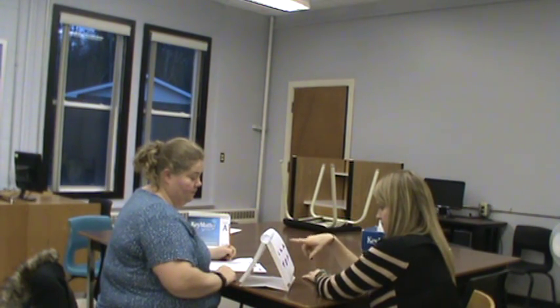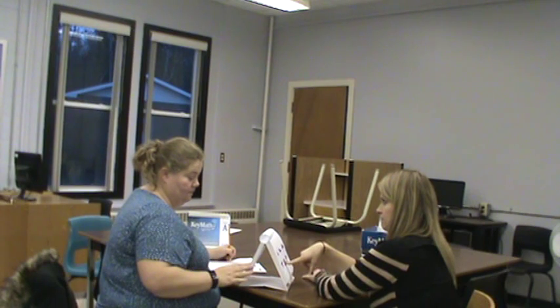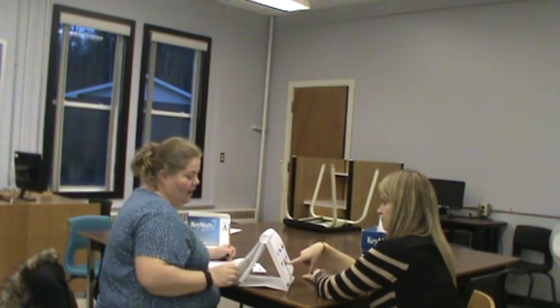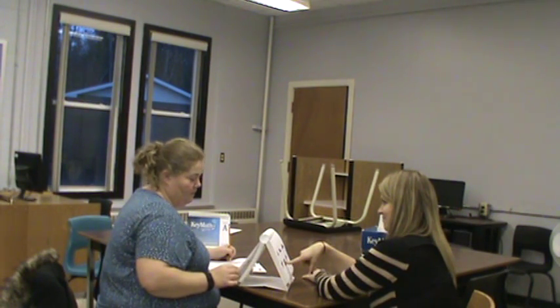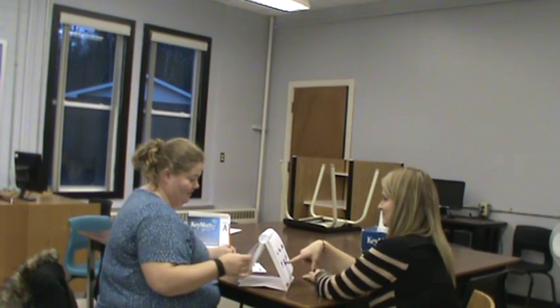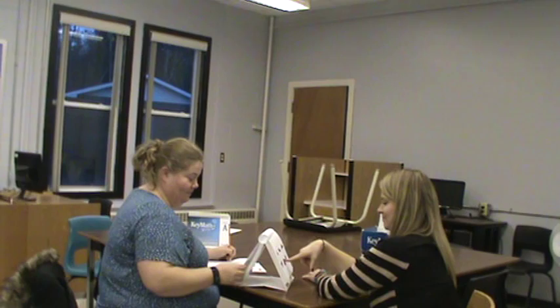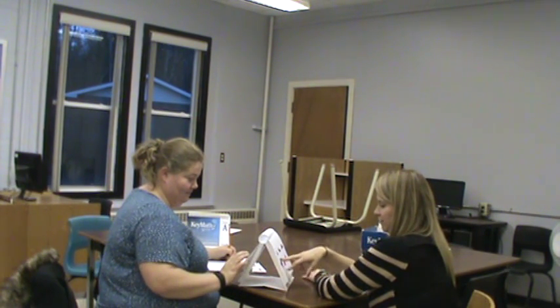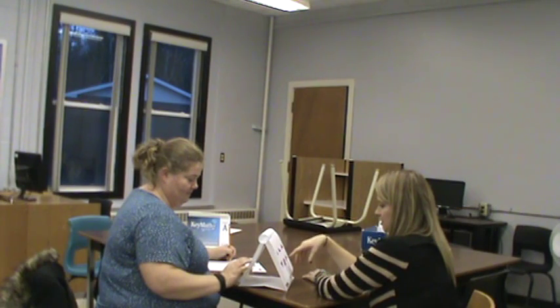Point to the shape that doesn't belong in this group. Why doesn't it belong? Well, the other ones have 3 sides, and this one has 4.